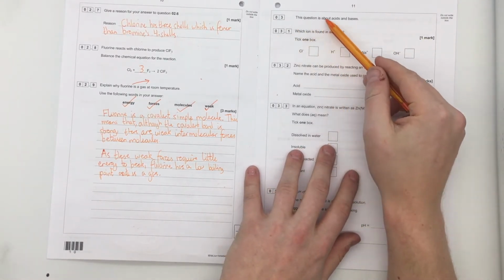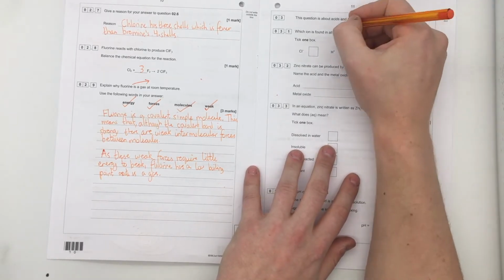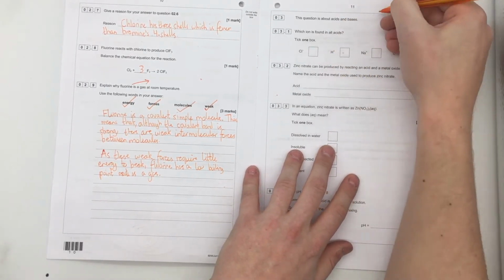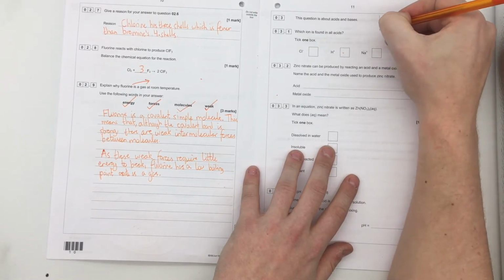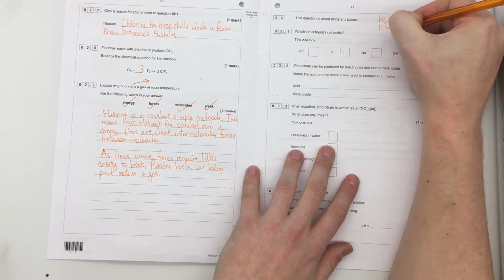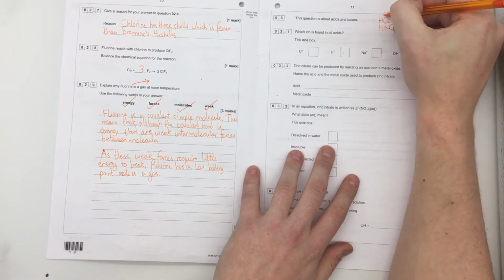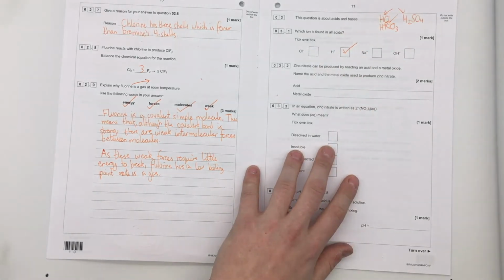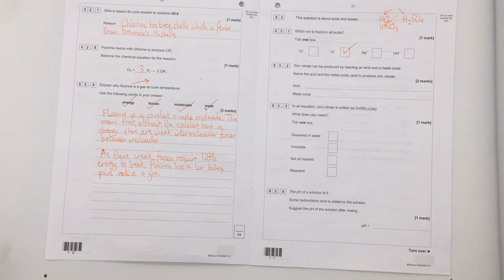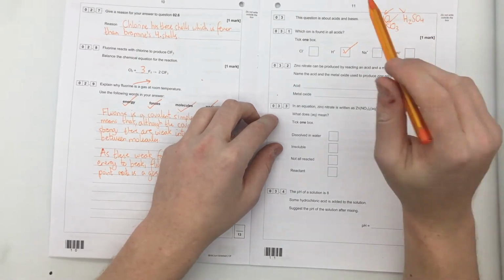Okay, this question is about acids and bases. Which ion is found in all acids? If I write out some acids, hydrochloric acid is HCl, nitric acid is HNO3, sulfuric acid is H2SO4. The thing here you can see that they've got in common is this H. And that's what makes an acid, is that H, when it dissolves, okay, that H breaks off as H+, and that is the ion which is found in all acids.